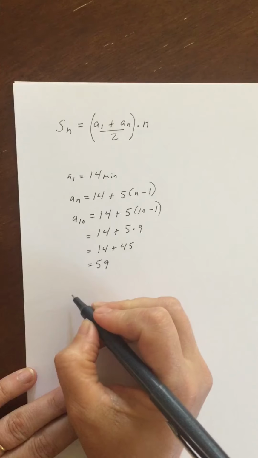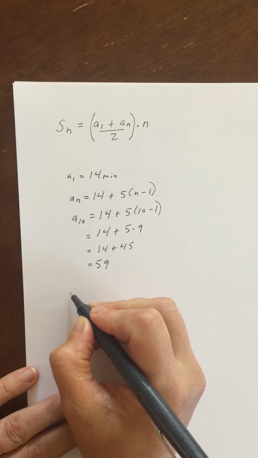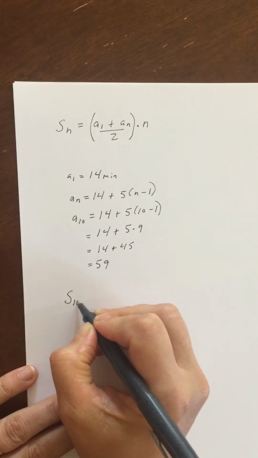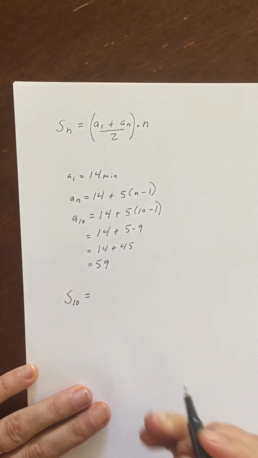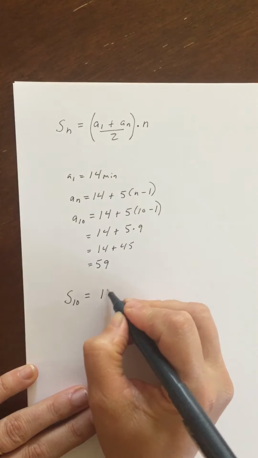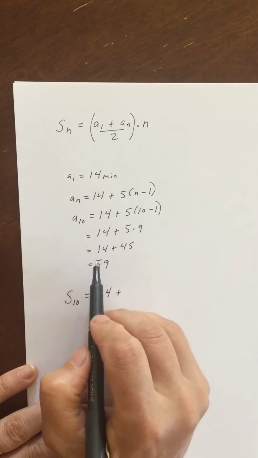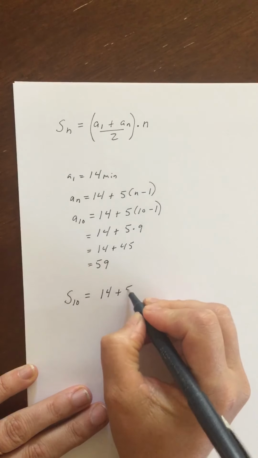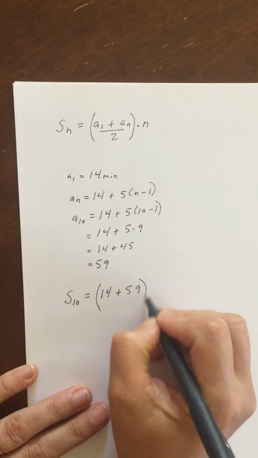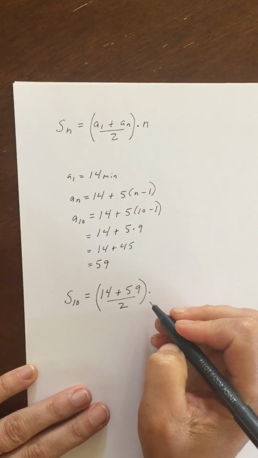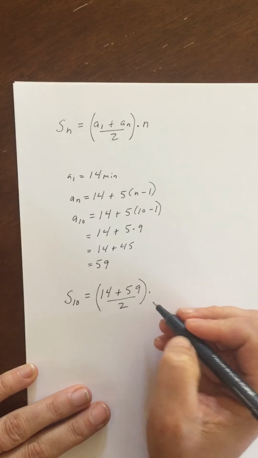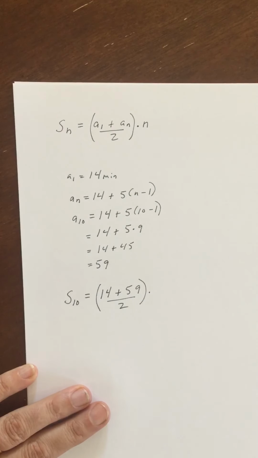I want to find the sum after 10 days, so it's going to be S sub 10. The first term, A1, means the first day, so that was 14 minutes. And the 10th day, the last thing I'm putting in the sum, was 59. I want to average those, and then I'm just multiplying by the number of terms that I want to add up, which in this case is the terms over those 10 days, so times 10.